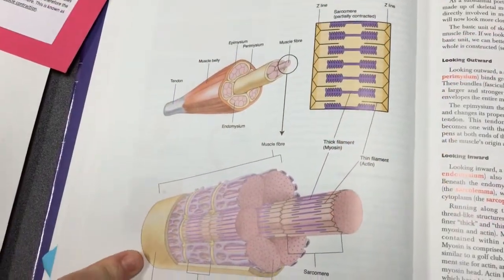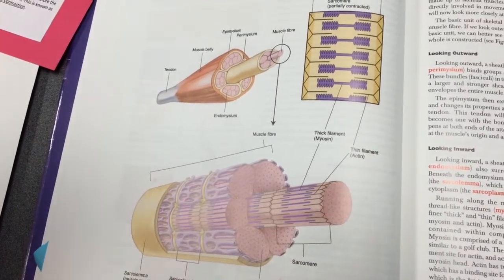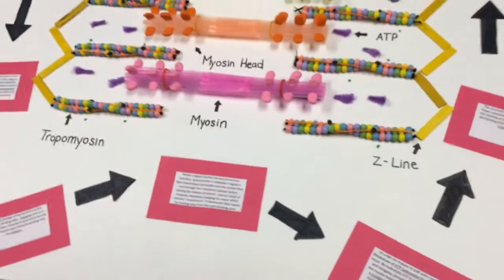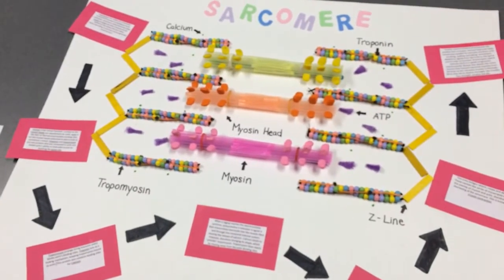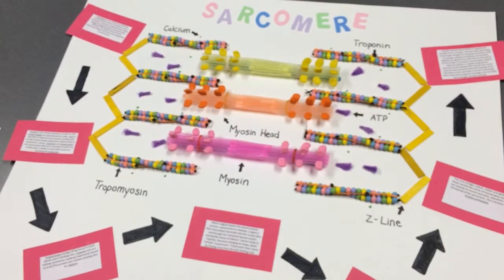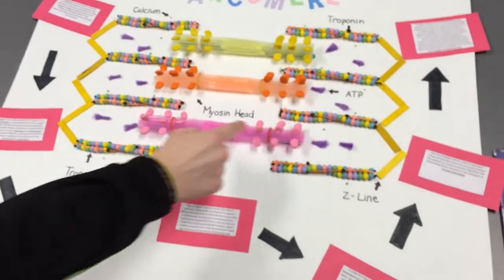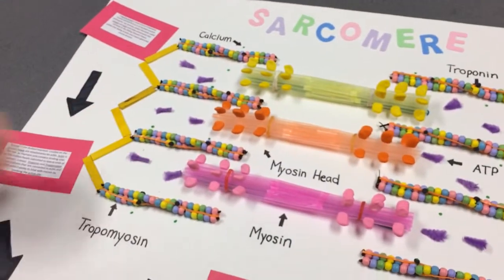To begin, this diagram is a close-up of a muscle fiber. This segment right here of the muscle fiber is called a sarcomere, and that's what we'll be focusing on. A sarcomere is the smallest unit of skeletal muscle, and its function is to facilitate muscle contraction. The sarcomere contains filaments called actin and myosin. So here's our myosin here, the thick filaments, and then our actin are these sections here.